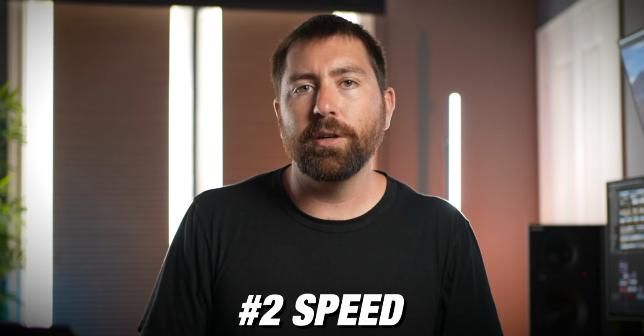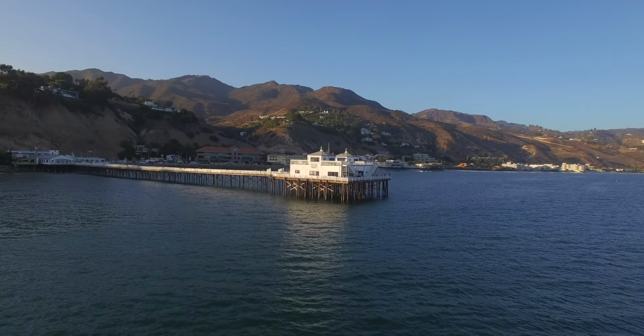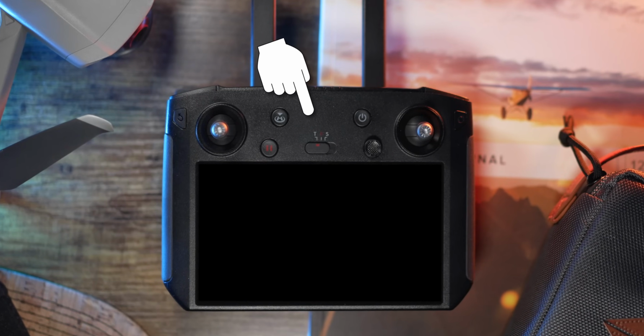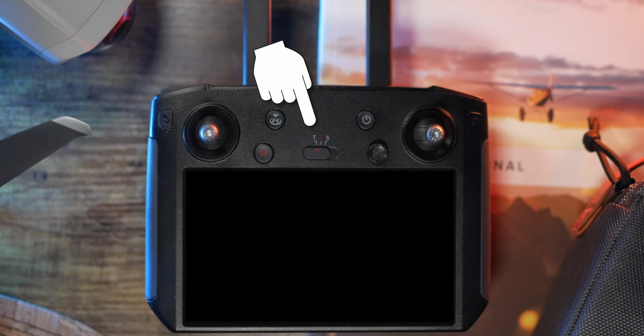Now the second factor is your speed. So how fast is your drone going? On all DJI products, you're going to have 3 modes. You're going to have your cine mode, your normal mode, and your sport mode, which is super fast. And with most of these shots that we're going to talk about later in this video, you can shoot in cine, normal, or sport mode, and it's going to change the shot.